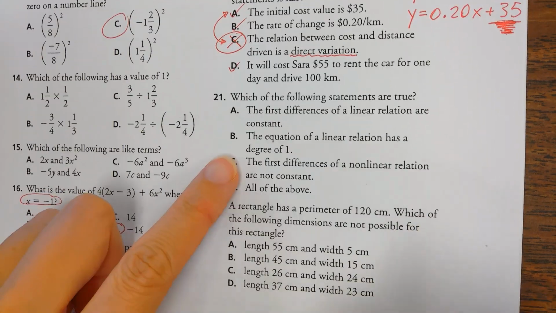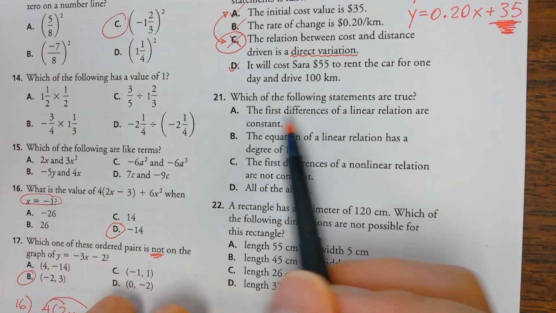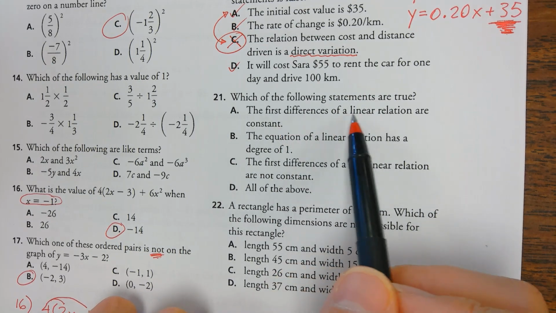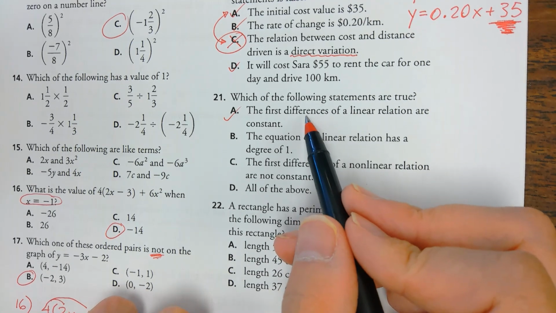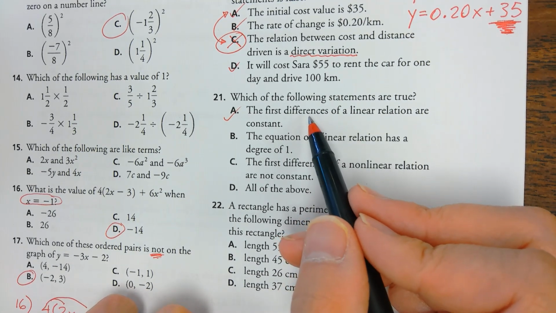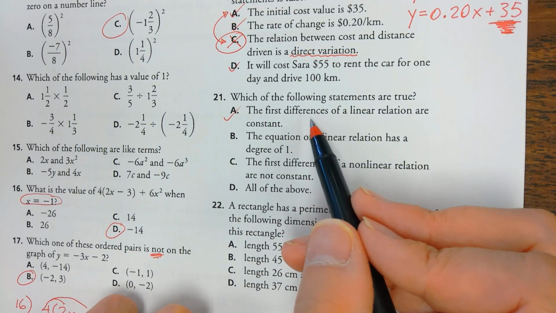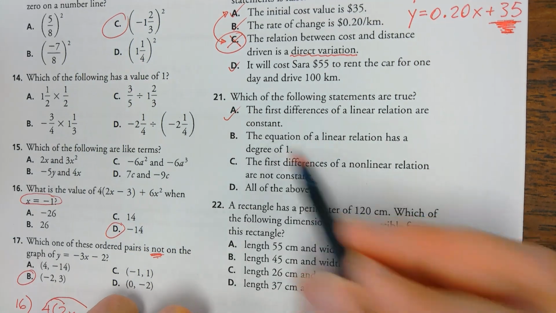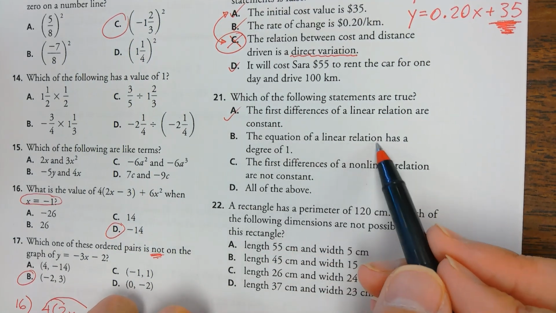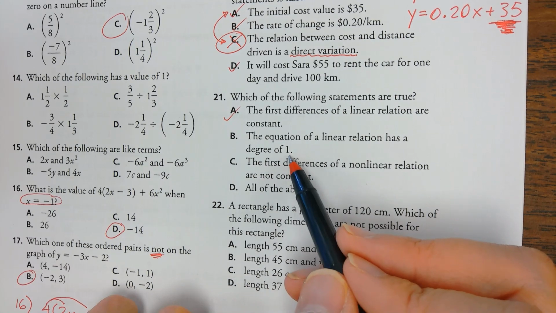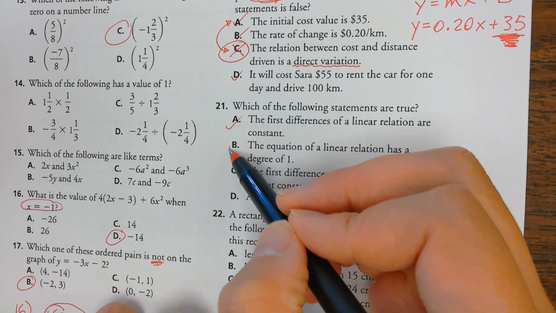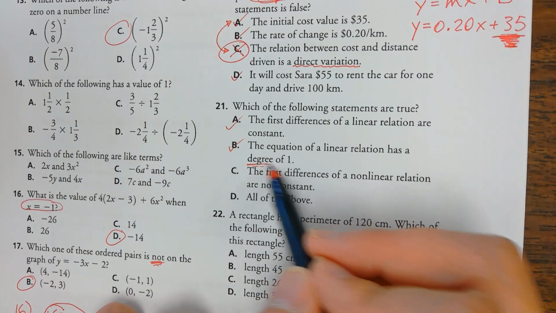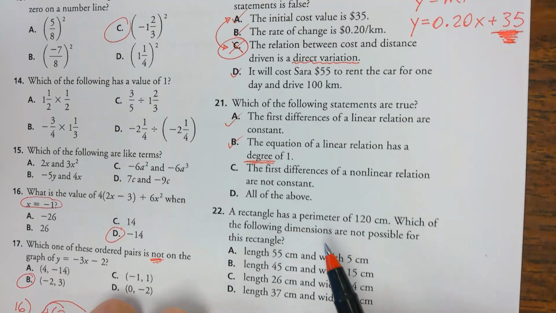Okay, so this one is worth mentioning. Which of the following statements are true? First difference of a linear relation are constant. Yep. First difference, remember that when you have a table of values, you subtract the y values backwards, they should all be the same. So that is right. The equation of a linear relation has a degree of 1. So yeah, y equals mx plus b. So that's a degree 1. Degree means exponent 1.